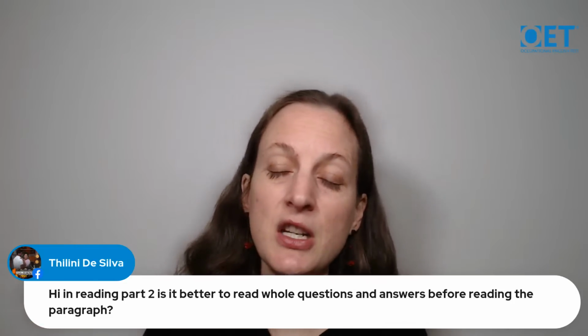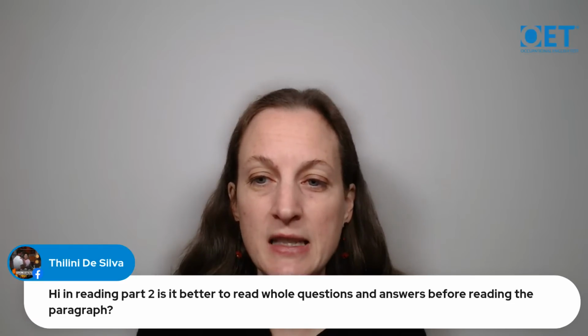Some candidates find that is a strategy that helps them to avoid the distractors in the answer options because they can locate what they feel to be the answer and then more easily identify which of the three options matches with what they have found in the text to answer the question. So either strategy is effective, and you might use a mix of both strategies in your reading test.